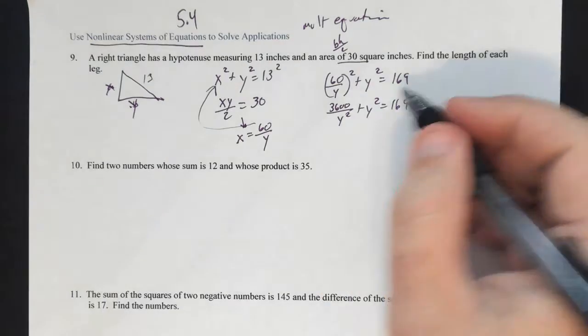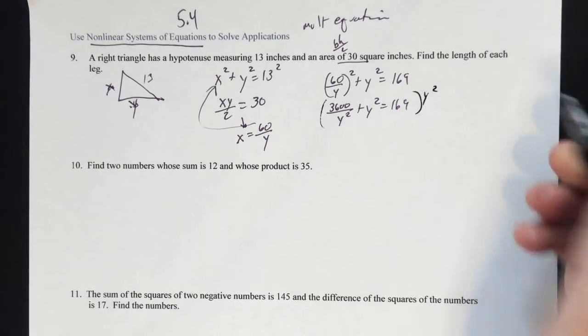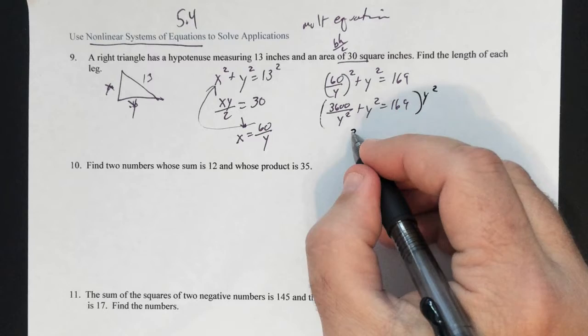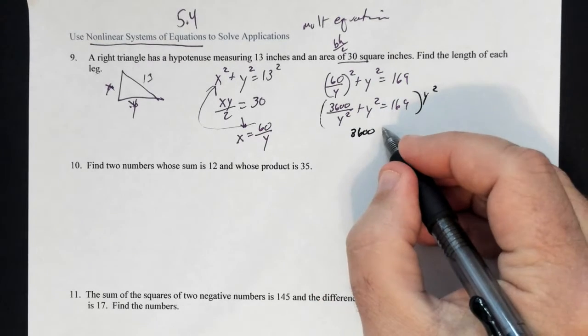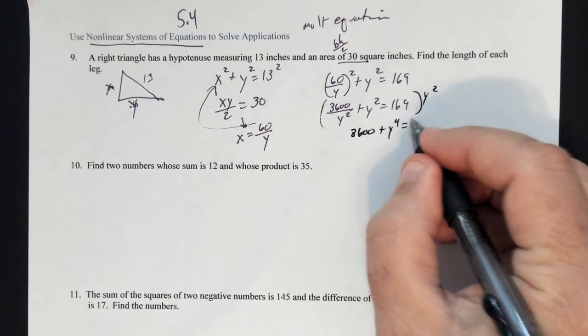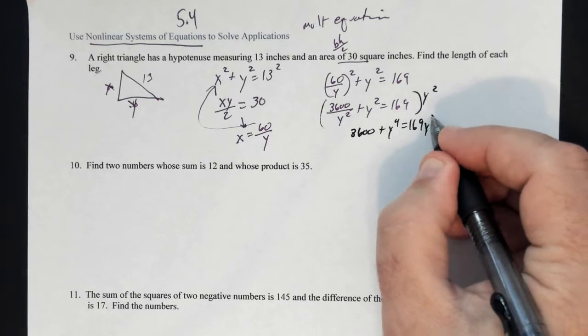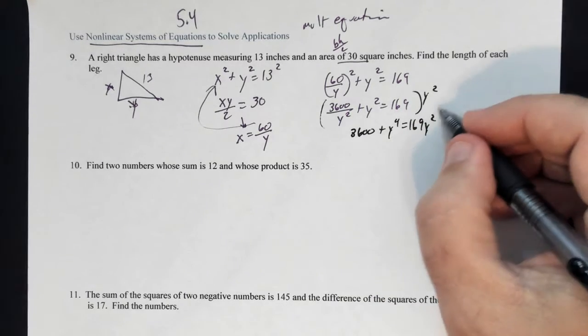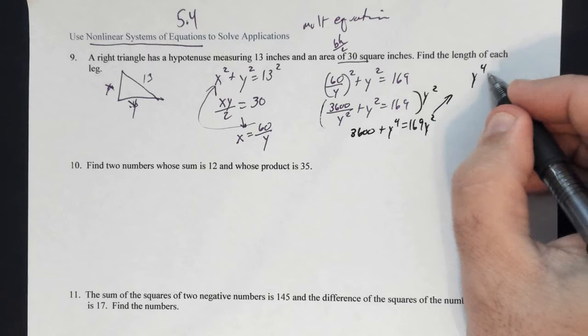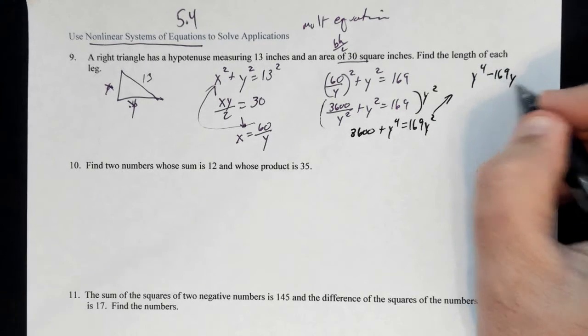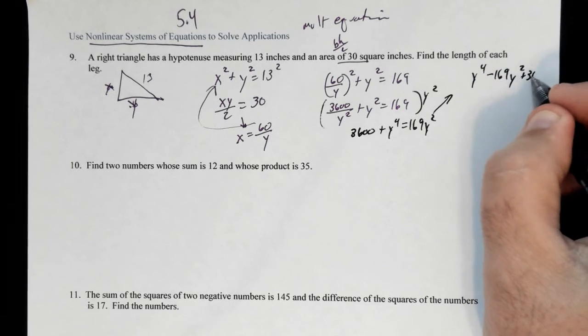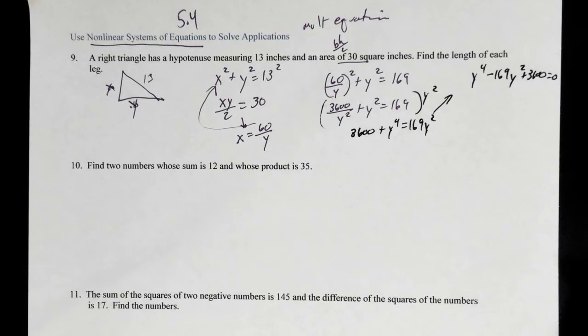Now, we don't like fractions, so let's multiply everything by y squared. What that gives me is 3600 plus y to the 4th is equal to 169 y squared, which gives me y to the 4th minus 169 y squared plus 3600 is equal to 0.